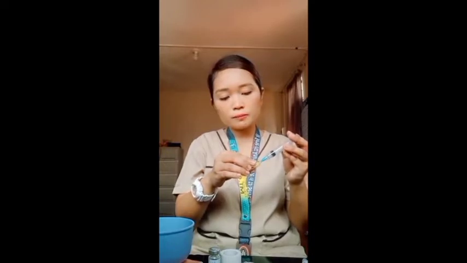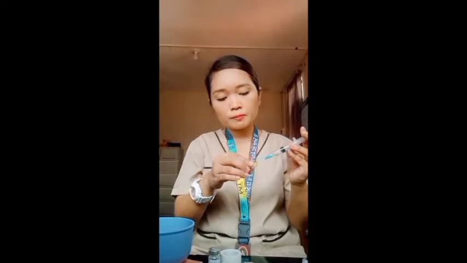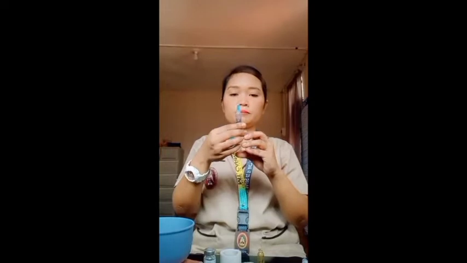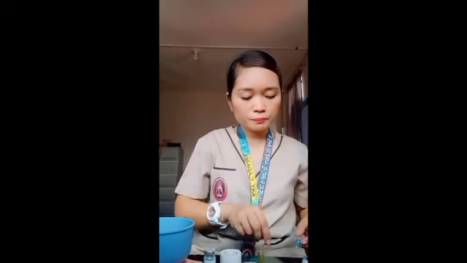So we'll be needing 1 ml. Okay, so right now I already have almost 1 ml. Okay, so I already have 1 ml.